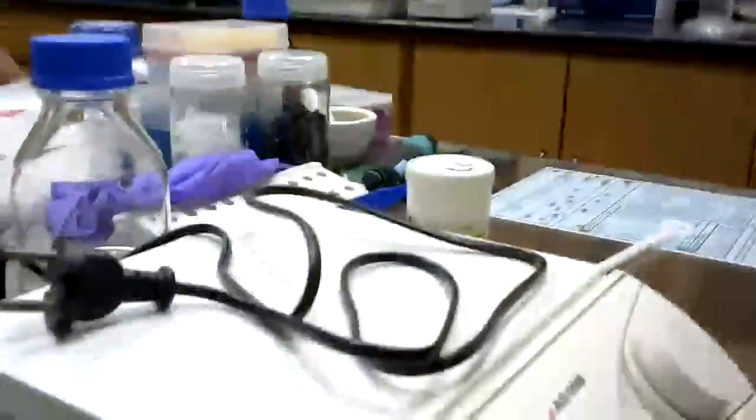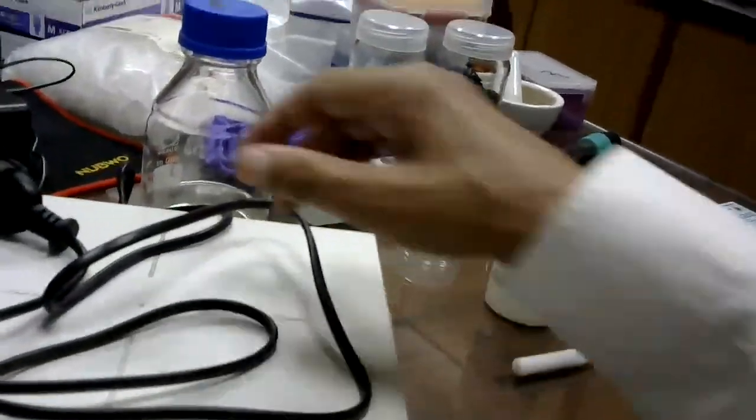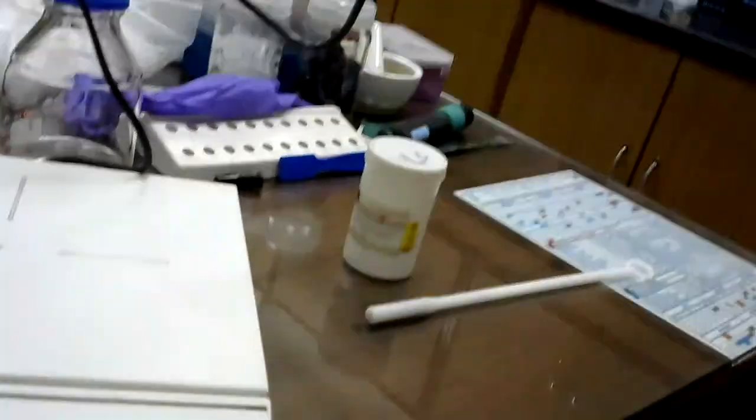Can you bring the magnetic stirrer? So I will again show you. This is a stirrer. You can see this one. This is a stirrer, again working on electricity.